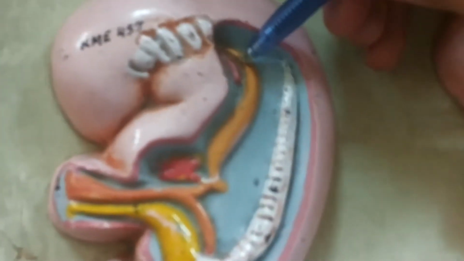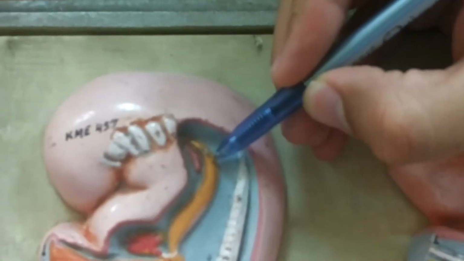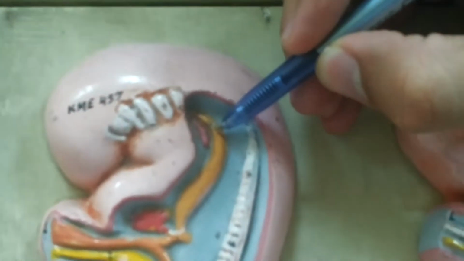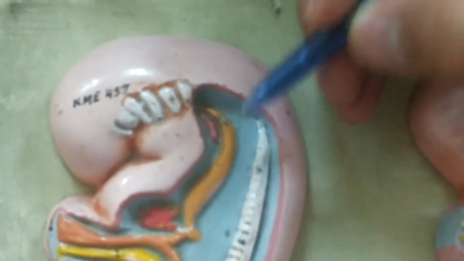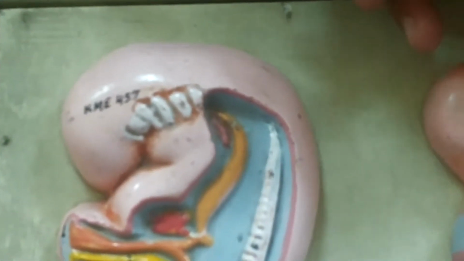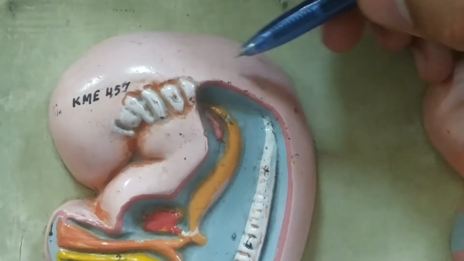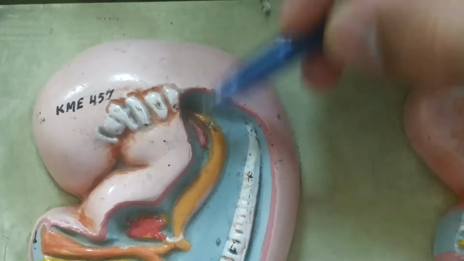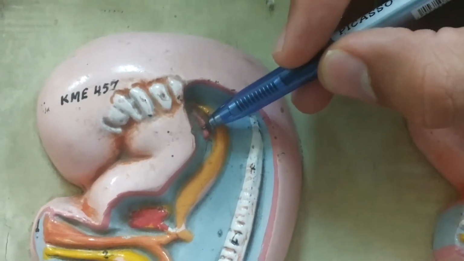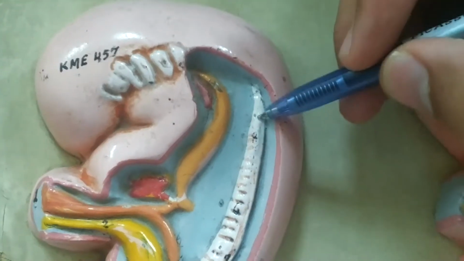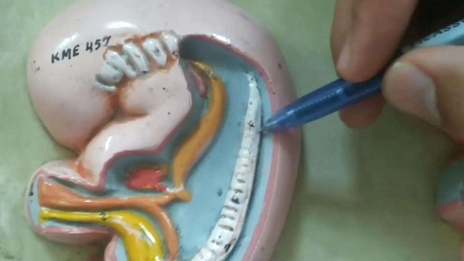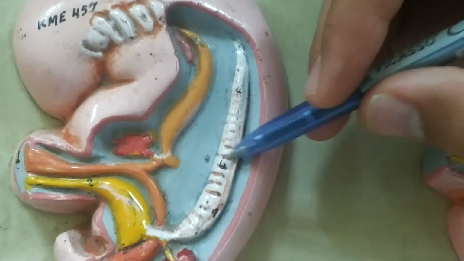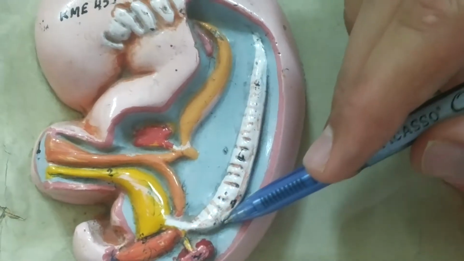Okay, so this is the foregut developing into the esophagus. This is the developing esophagus. This is the lung bud. The pronephros, mesonephros, and the metanephros.